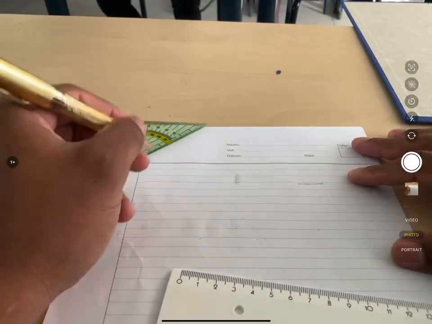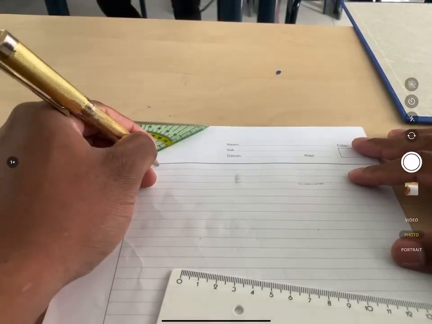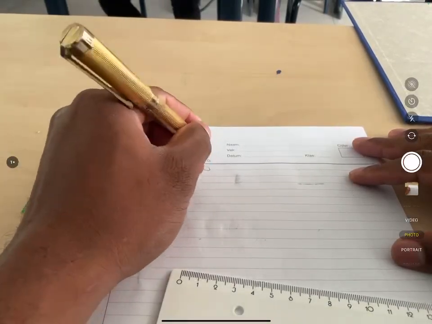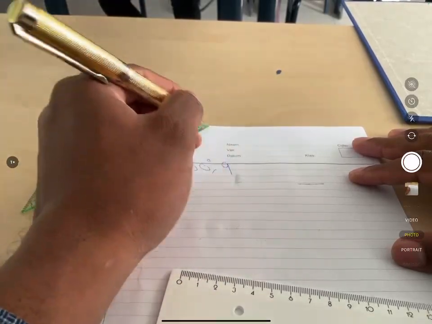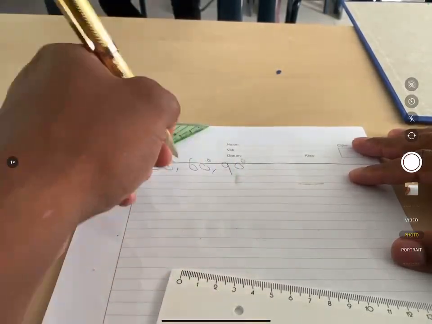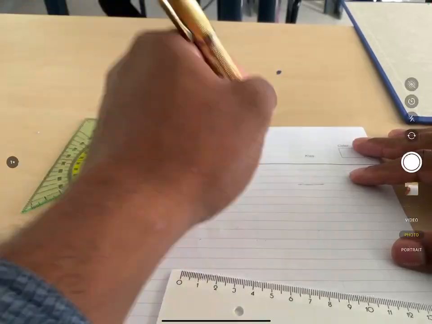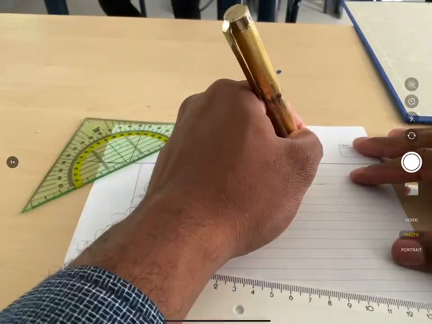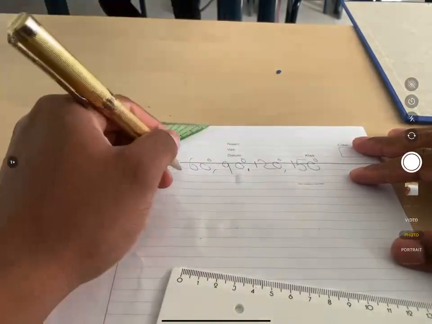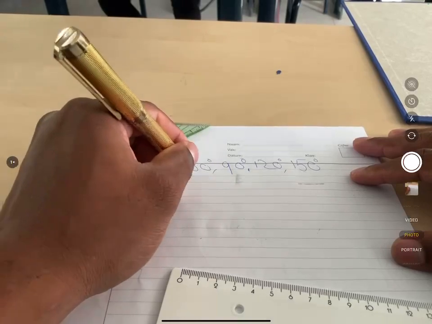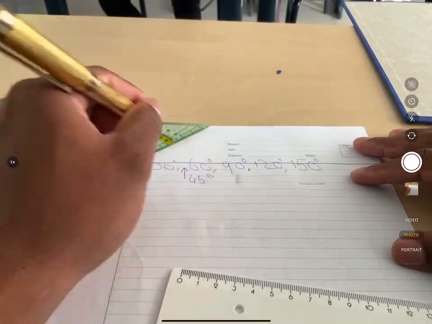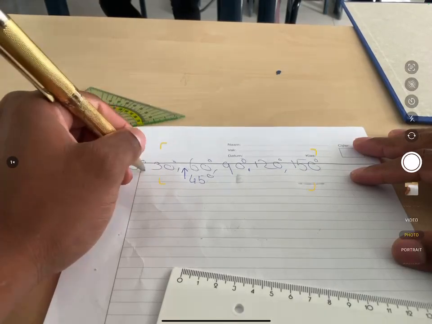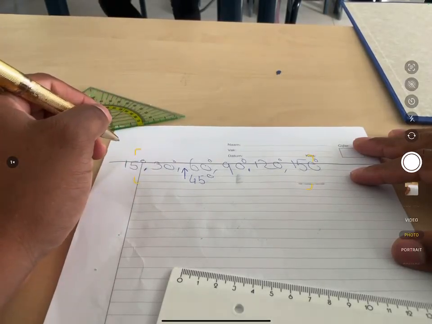So we're going to do the following. 30 degrees, 60 degrees, 90 degrees, I forgot 45 there, 120, 150, and I forgot 45 in there. And if we behave accordingly, 15 degrees. And if we really behave, 7 degrees.